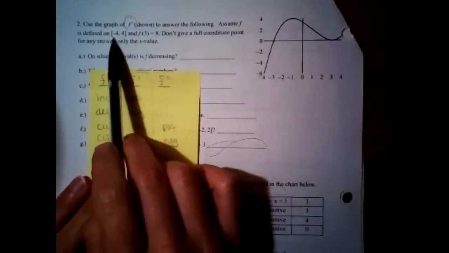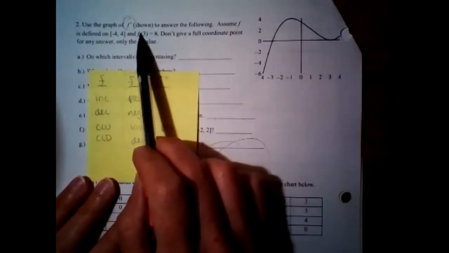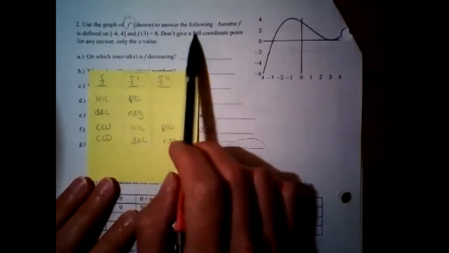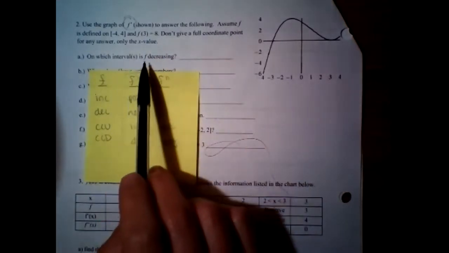So graph of f prime is shown. F is defined from -4 to 4. F of 3 equals 8. Hold on to that because that's going to come up later on. You don't need to give a full coordinate point. We're just going to give the x values. So where is f decreasing?